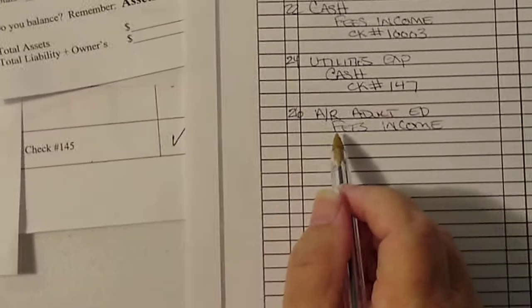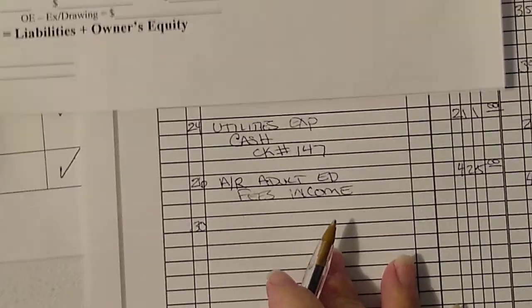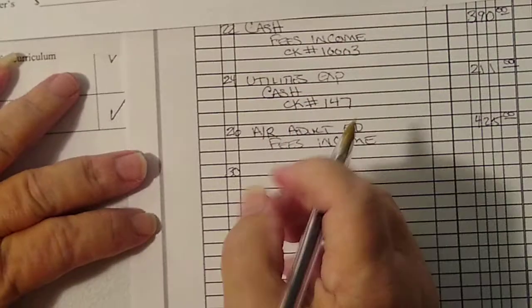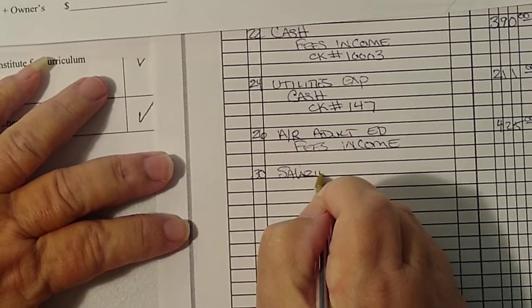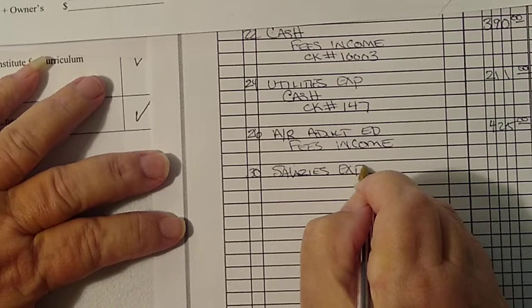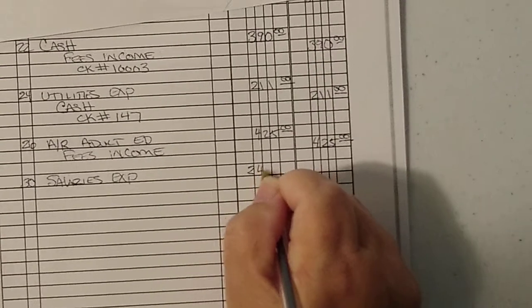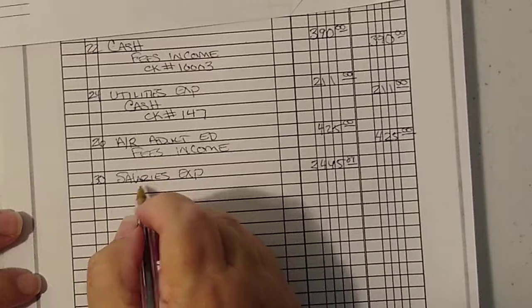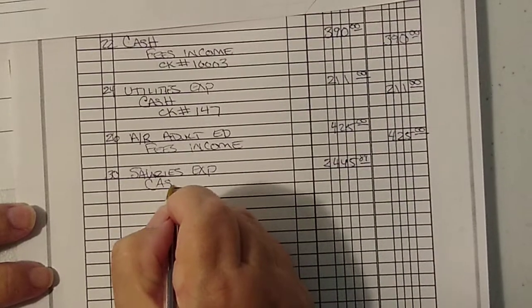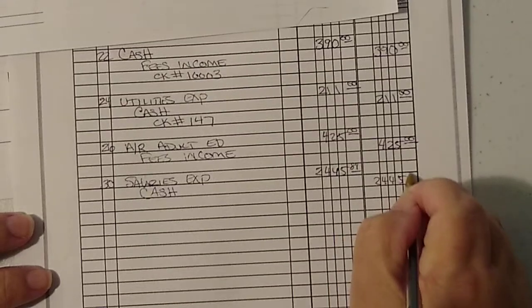Go over here to the journal. The date is the 30th. What account got debited? That would be salary expense. And so that's $2,445.89. And that had to come out of cash, so we credit cash. $2,445.89.